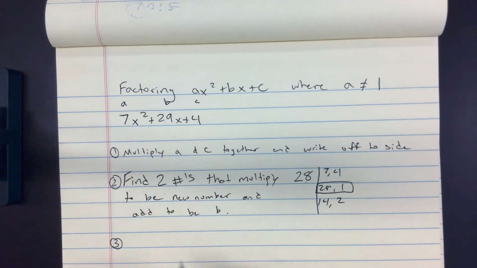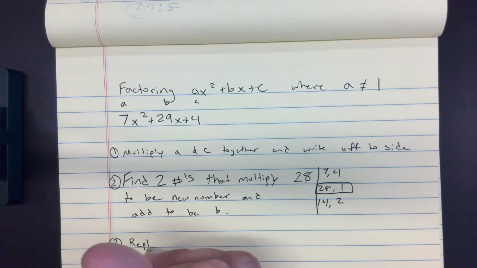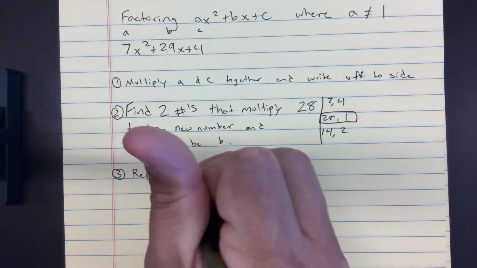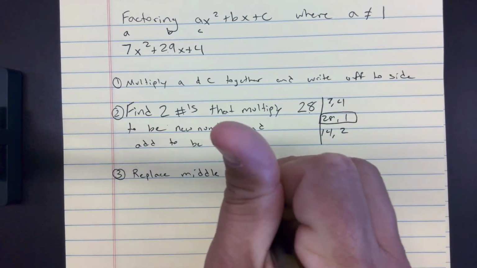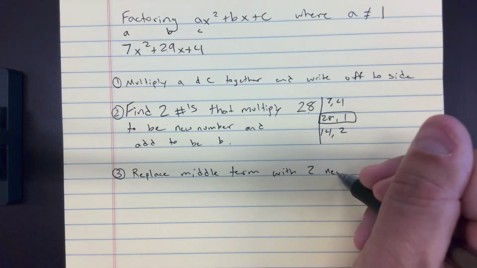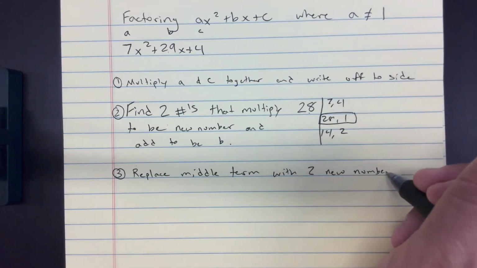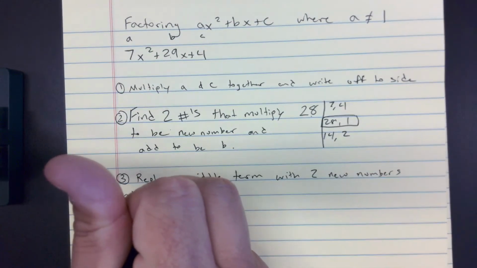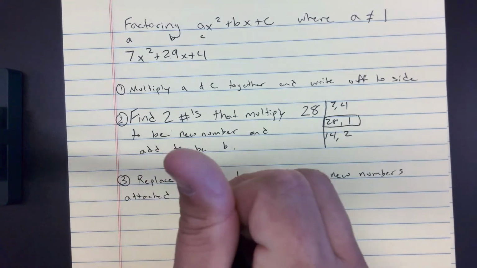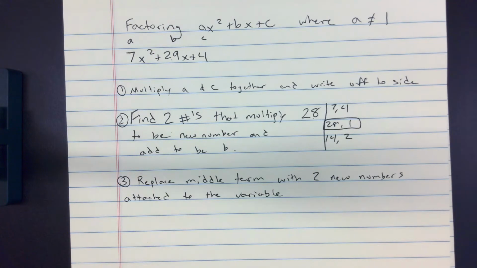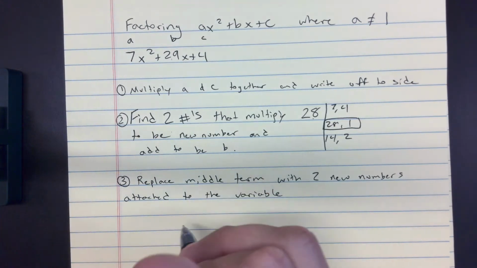Step 3. Replace the middle term with two new numbers attached to the variable. So it's going to look like this.